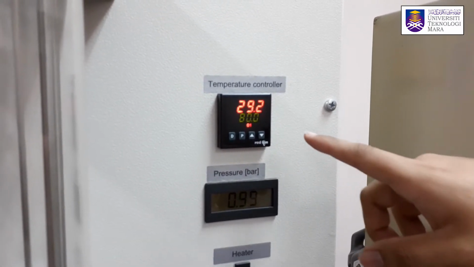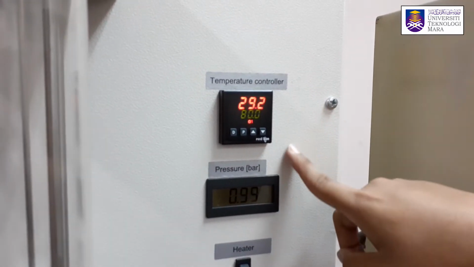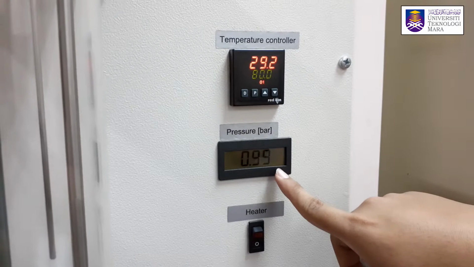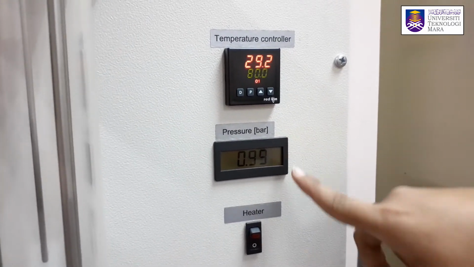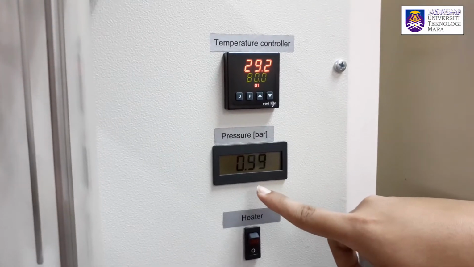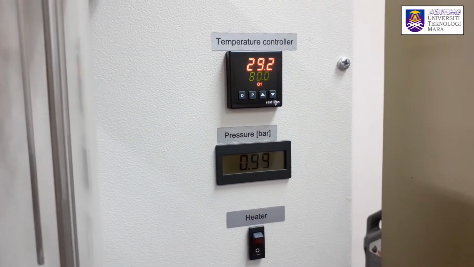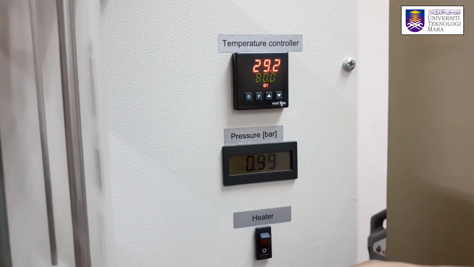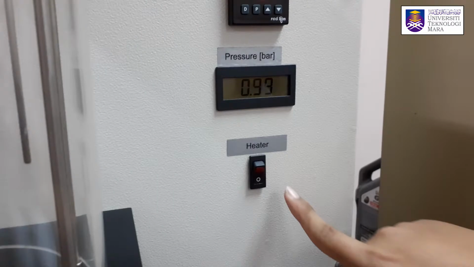Right now we set it to a maximum of 80 degrees Celsius. Right below here we have the pressure reading, measured in bar. Right now we have an ambient pressure of around 0.99 bar, which is approximately 1 bar, the 1 atmospheric pressure. Below here we have the heater.